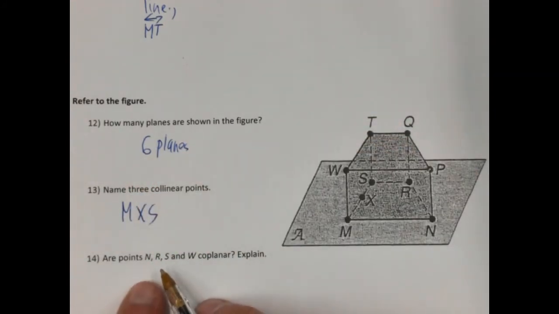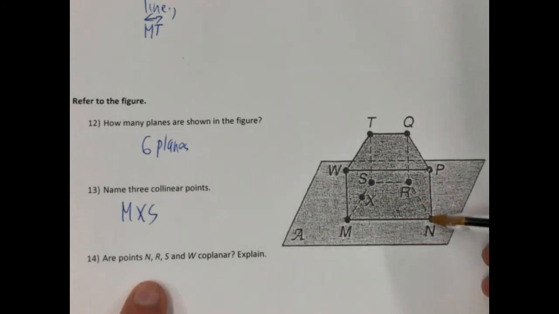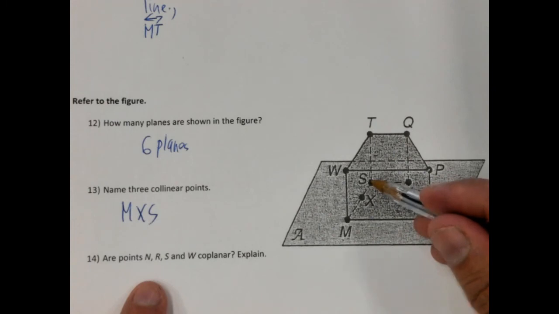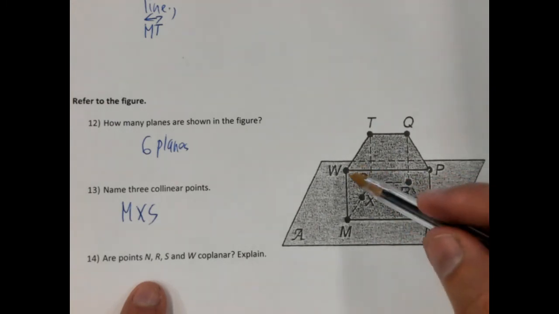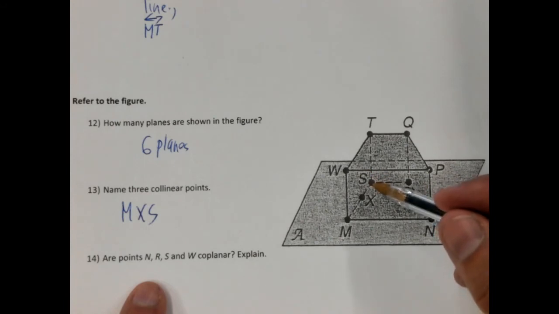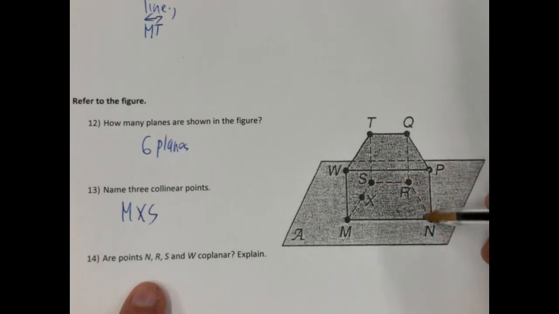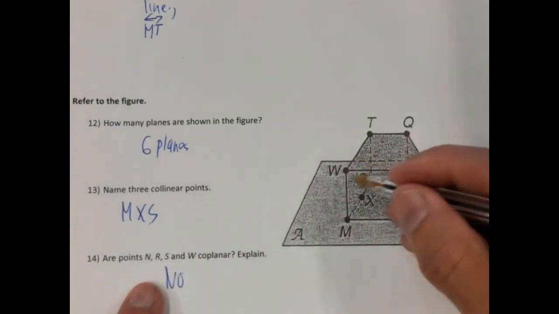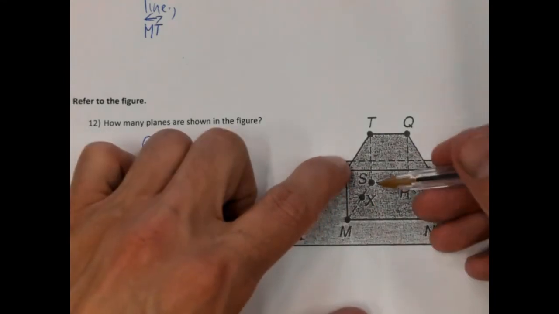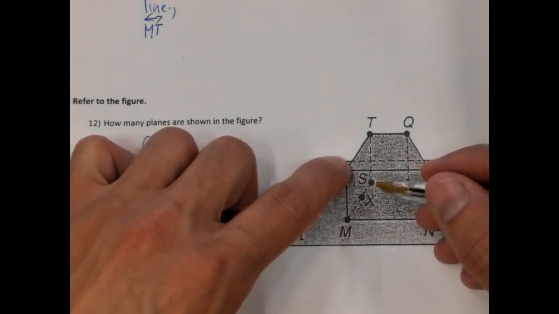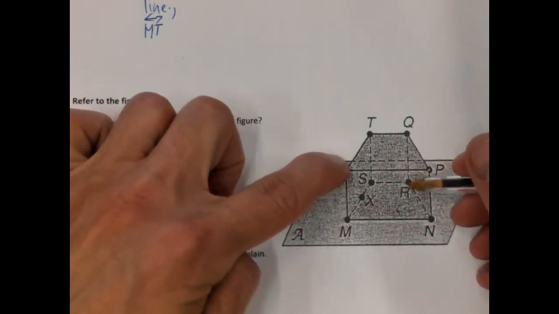Are points N, R, S, and W coplanar? So N, R, and S are coplanar. W is coplanar to S and N, but not R. So no, they're not. Because you can see this is part of that lateral side over here. It's sharing this front plane with N, and it's sharing the lateral plane with S, but it's not sharing a plane with R. So that is it.